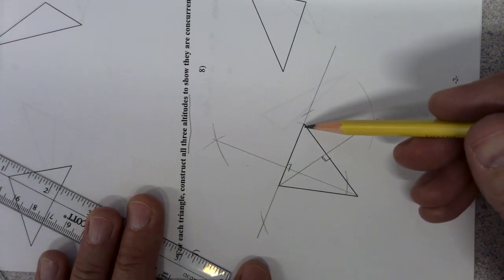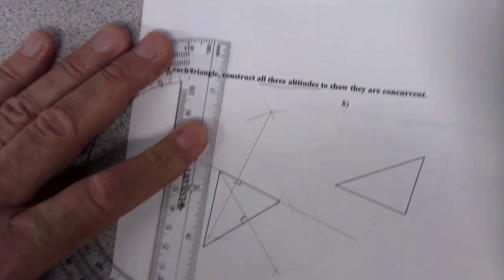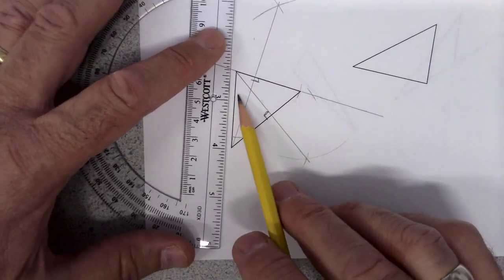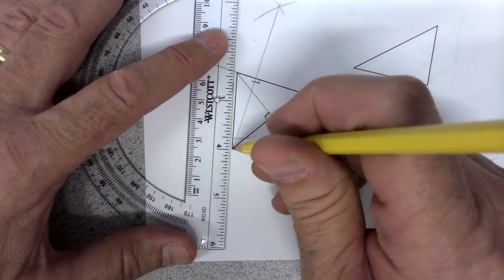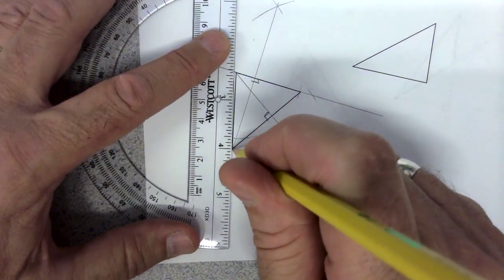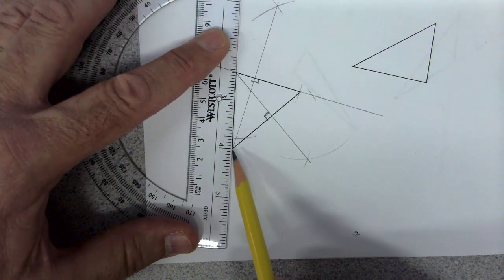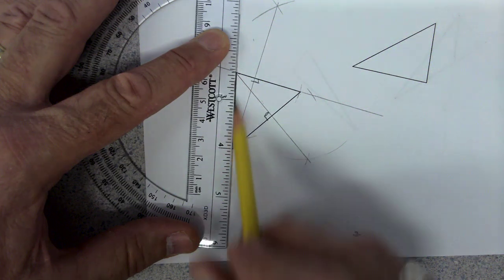And I'm going to do one more because I need to draw all 3. I'm going to go from this side to this side, and again, I think I need to draw that extension. And so I'm going from this angle to this opposite side. So my pencil on the line, rotate it to where it looks like it's parallel, and extend it some like that.